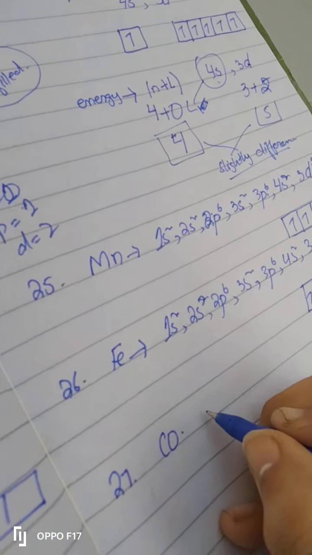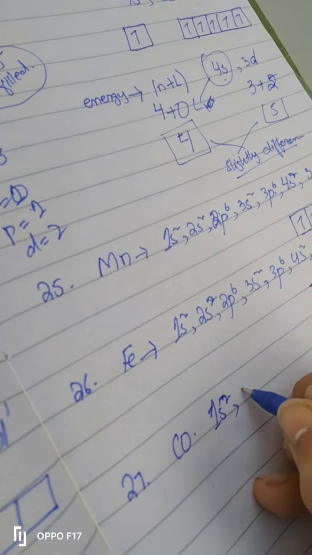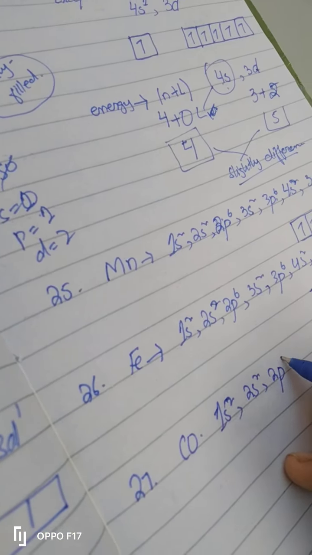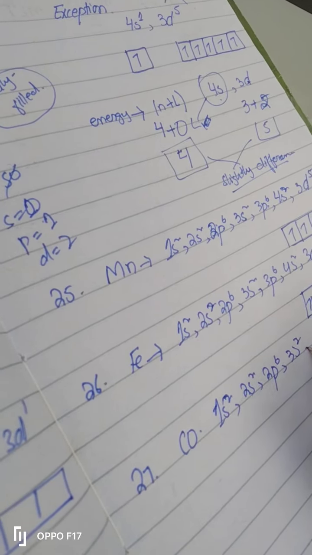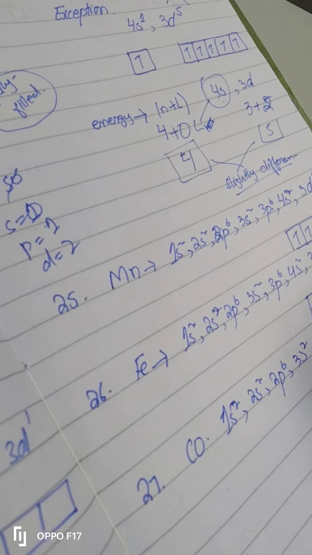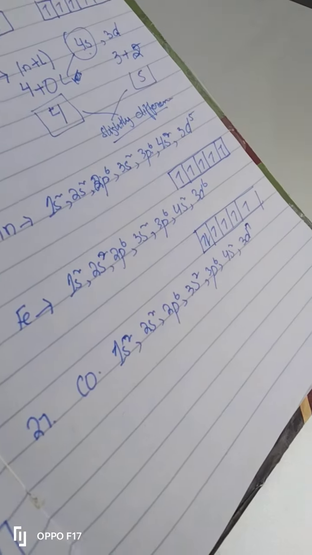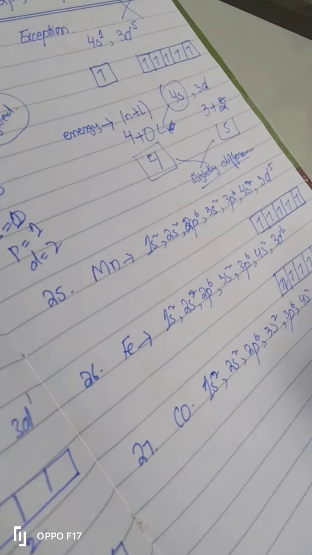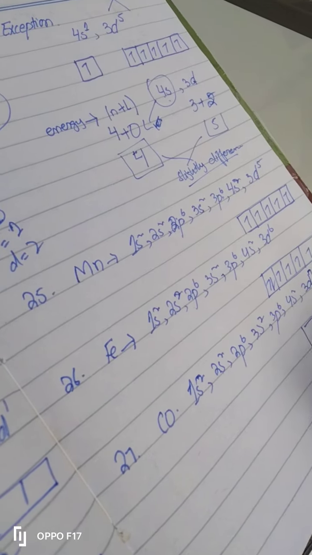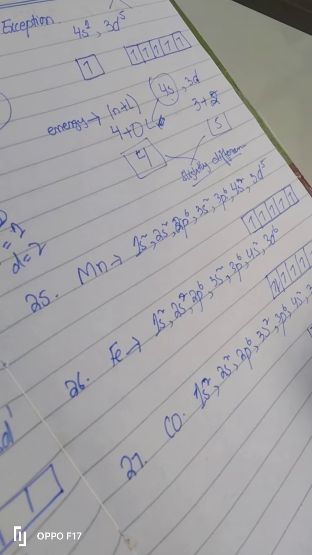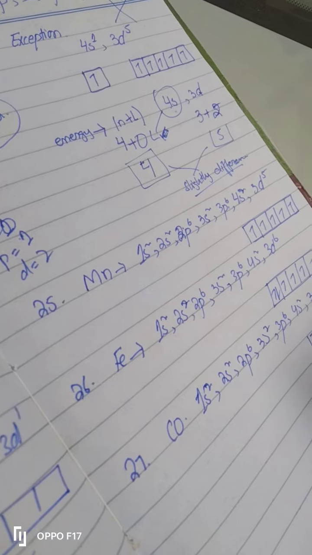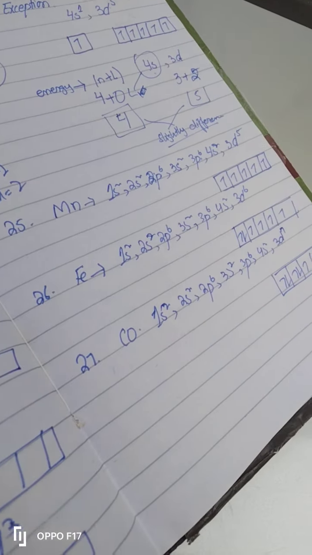Yes, cobalt: 1s2, 2s2, 2p6, 3s2, 3p6, 4s2, and 3d7 will come here, right? Let's make the orbitals, right? 1, 2, 3, 4. This is the cobalt, right?